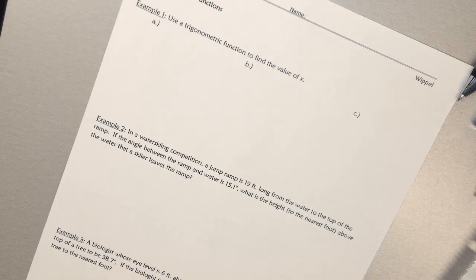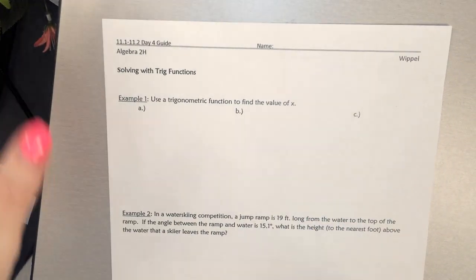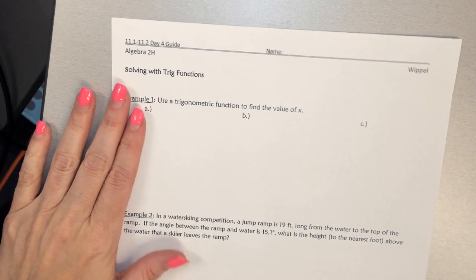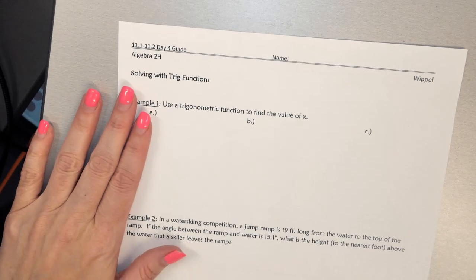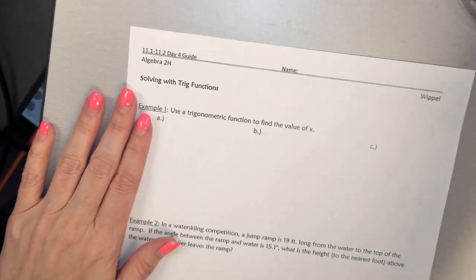Alright, so today we are going to be solving trig equations. When we are writing out our work, we're going to make sure that we have the trig equations in our work. And we are going to be using SOHCAHTOA. If you need a little reminder, we can put that at the top.